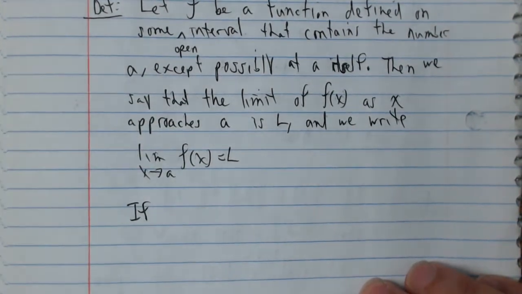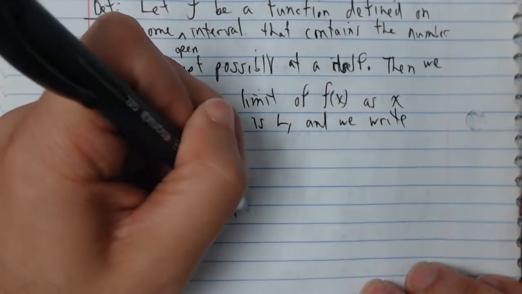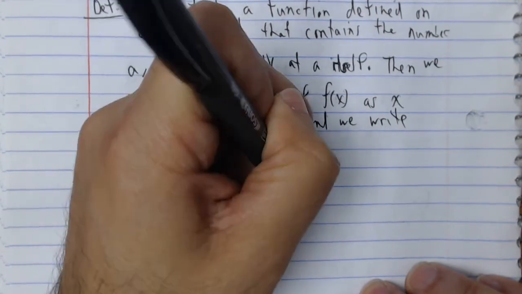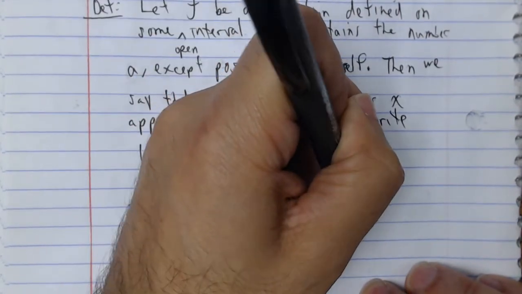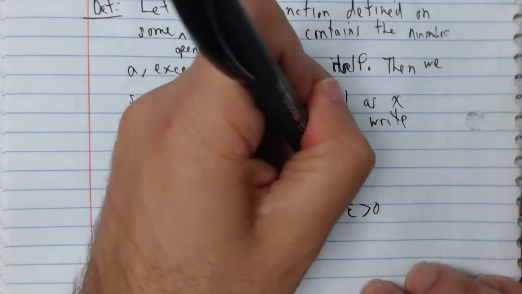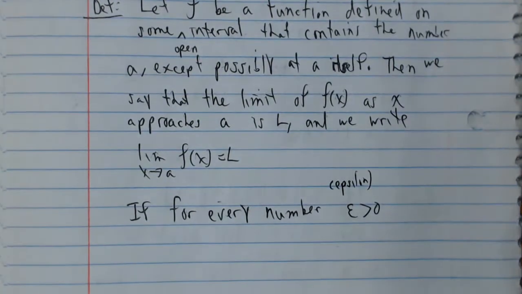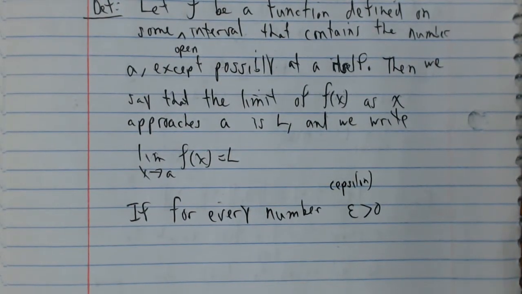We could also say, for every number epsilon greater than 0, and by the way, this is the Greek letter epsilon, these proofs are known as epsilon-delta proofs.